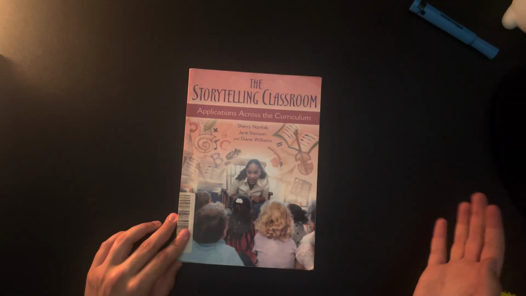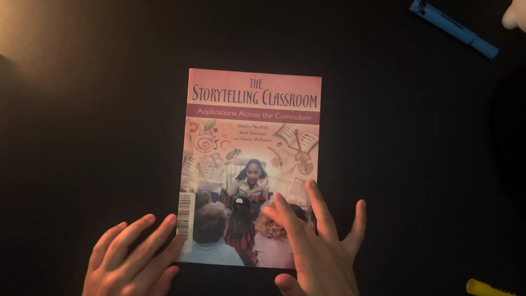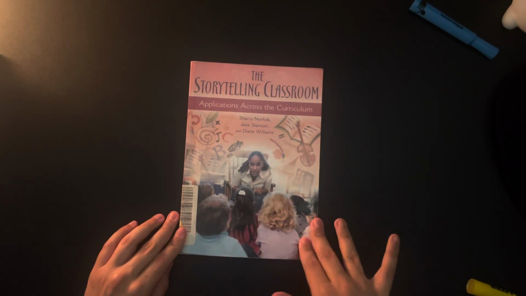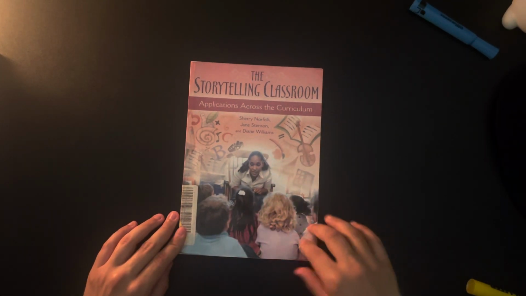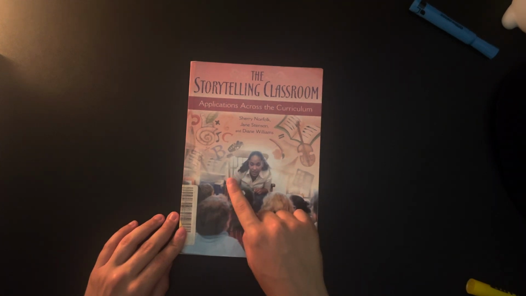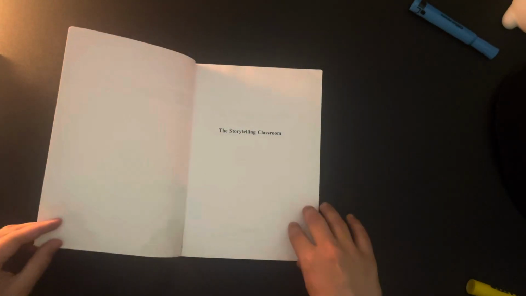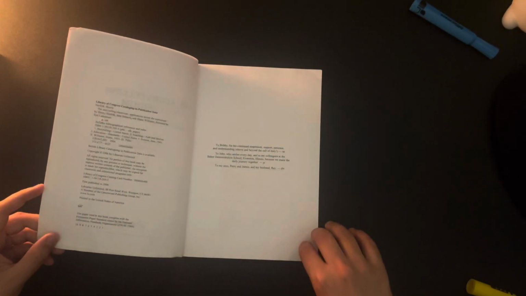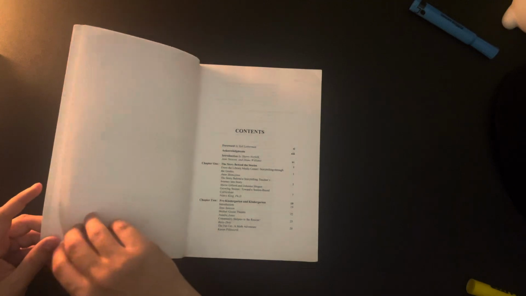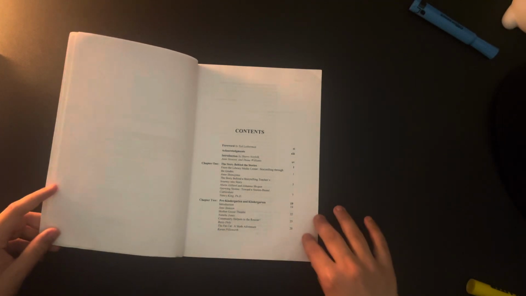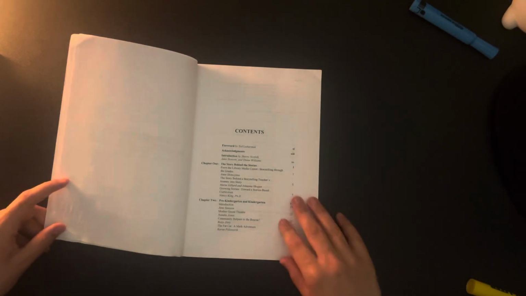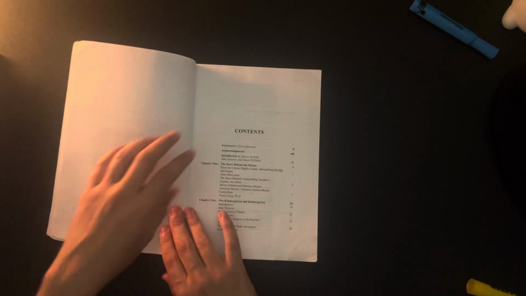And the image, like every image ever, there's a teacher with their students, and it looks like they're telling them a story because, as you can see, they're in the rocking chair. Let's get into this book. And like every book ever, it needs to have a bunch of intro pages. So I want to go over the contents with you.